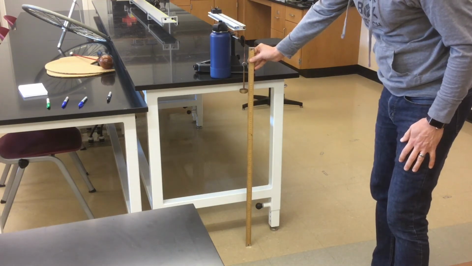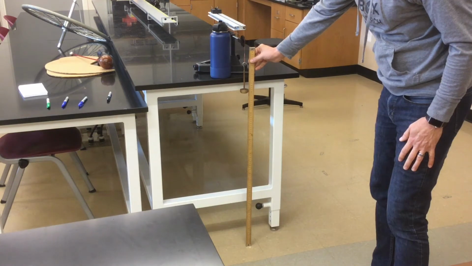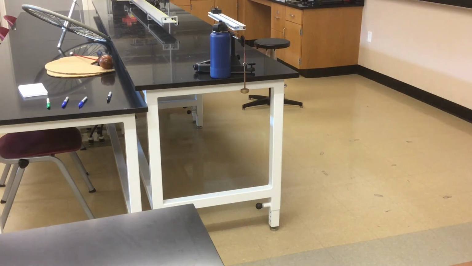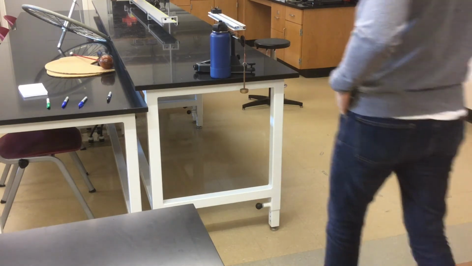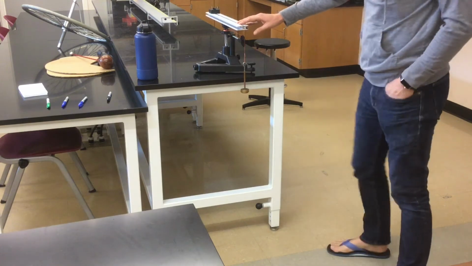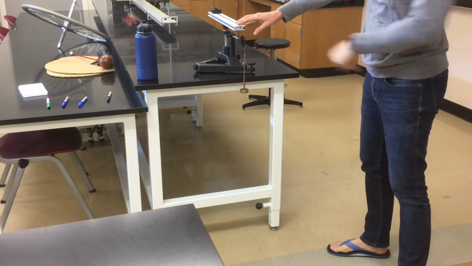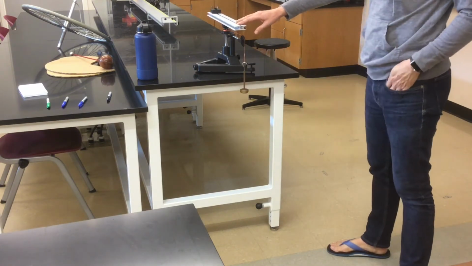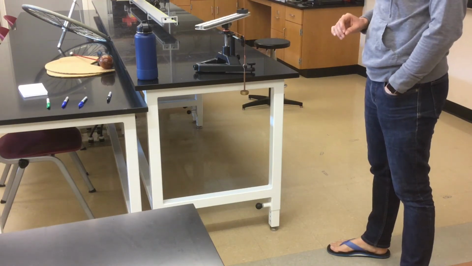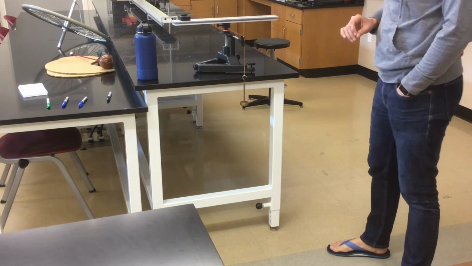So it looks like it's about 79.5 centimeters off the ground. Grab your stopwatches. When I say ready, set, go, and let go of this, you're going to measure how much time it takes for this descending weight to reach the ground. Ready, set, go.